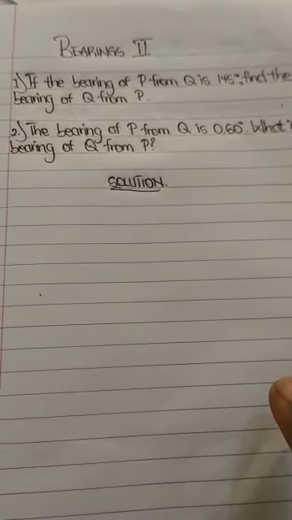Lesson on bearings. This time we'll be looking at what we call back bearings. Okay, let's go on to our questions. Number one, if the bearing of P from Q is 145 degrees, find the bearing of Q from P. Number two, the bearing of P from Q is 60 degrees. What is the bearing of Q from P?